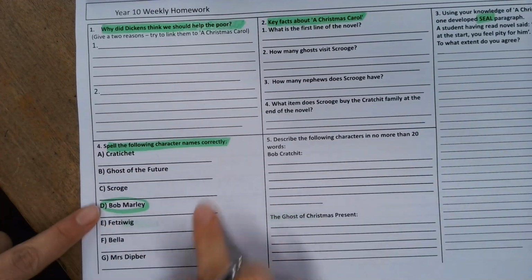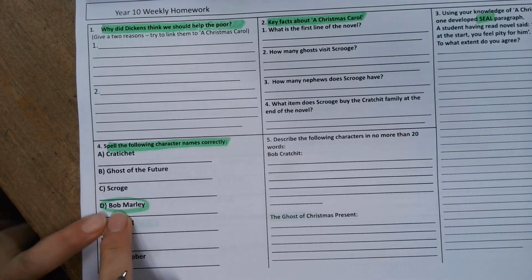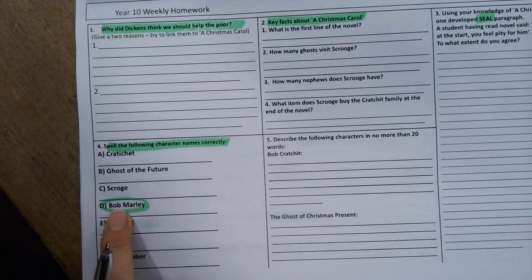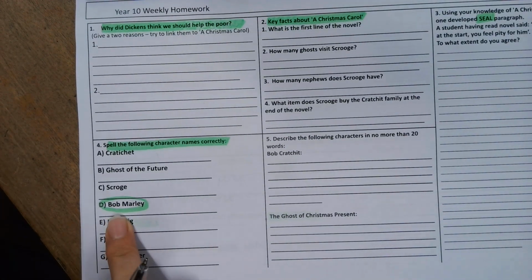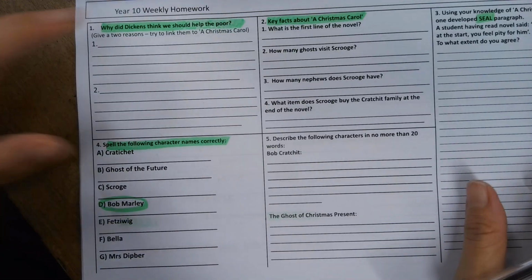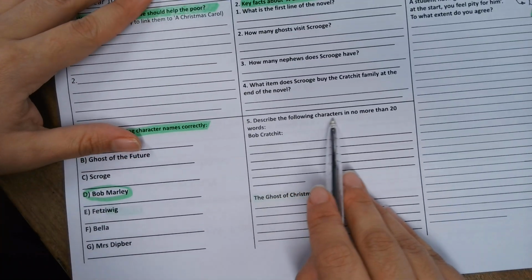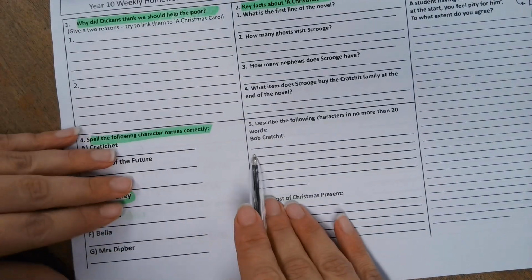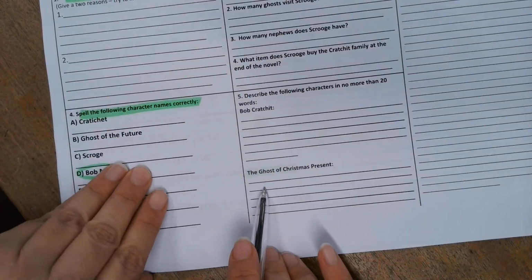Then you've got here a bit of a spelling practice. In particular, there's no character called Bob Marley, but loads of pupils in the exam do call this character Bob Marley, okay? And then describe the following characters in no more than 20 words. You've got Bob Cratchit and then the Ghost of Christmas Present.